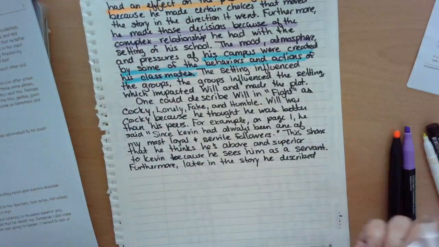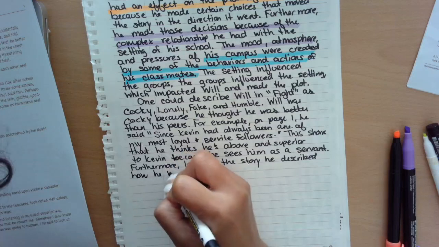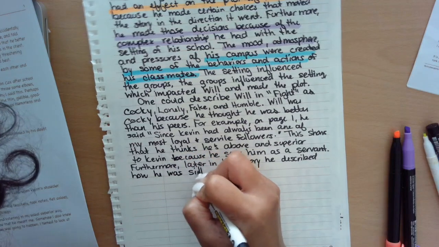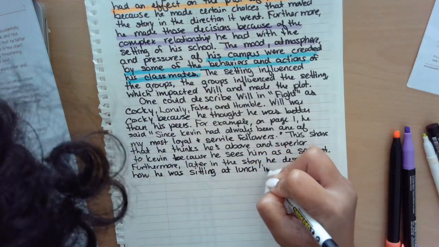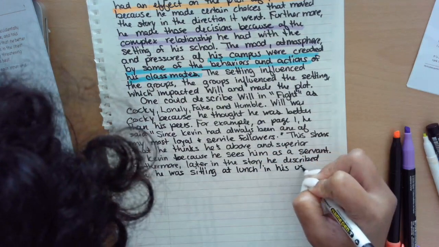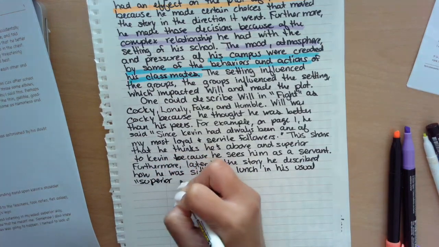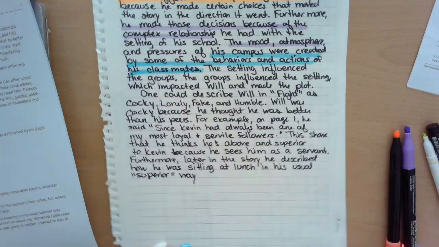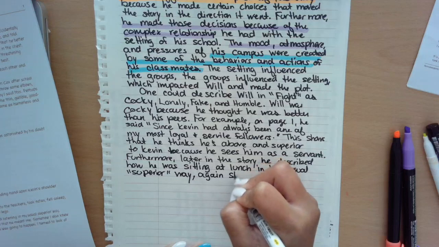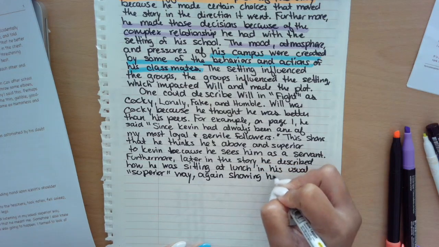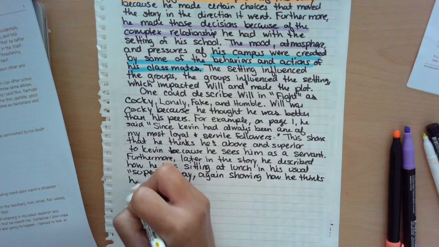Furthermore, later in the story, he described how he was sitting at lunch in his usual superior way, comma, again showing how he thinks he's better.